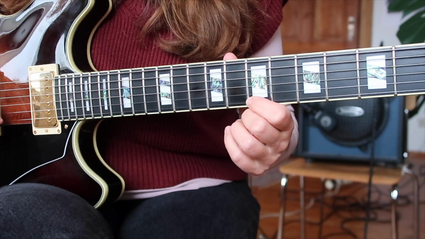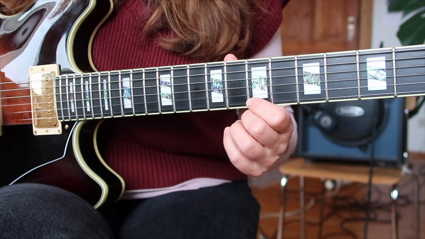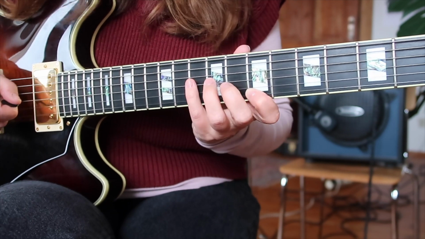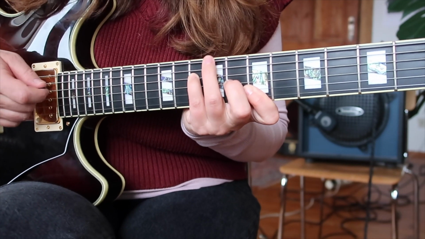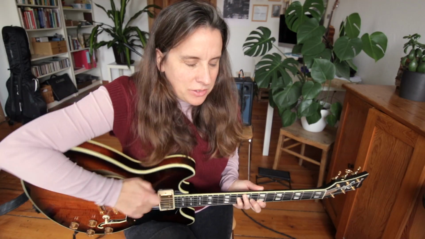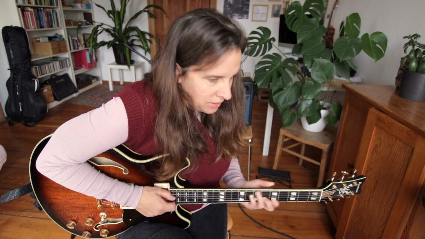Yeah, but now it works. So we have a C diminished triad like C, E flat, G flat, and the B again would be our major 7, the color note of the diminished chord. And this chord, of course, we can shift it around again, right?